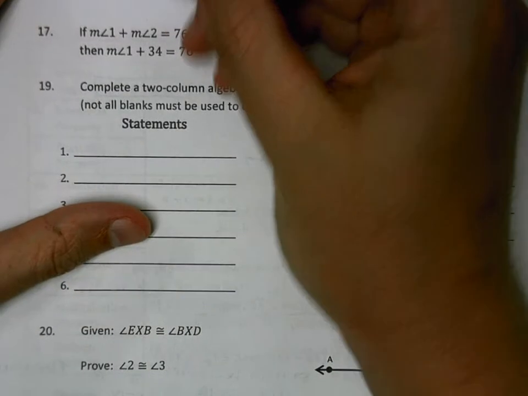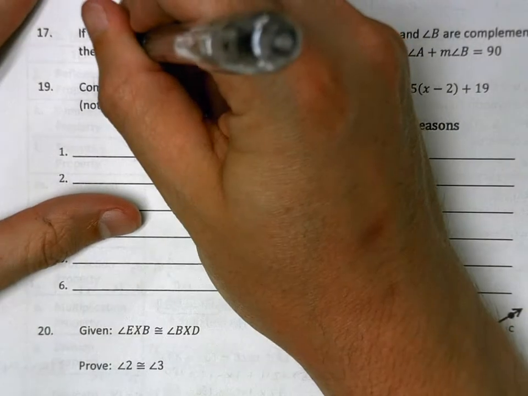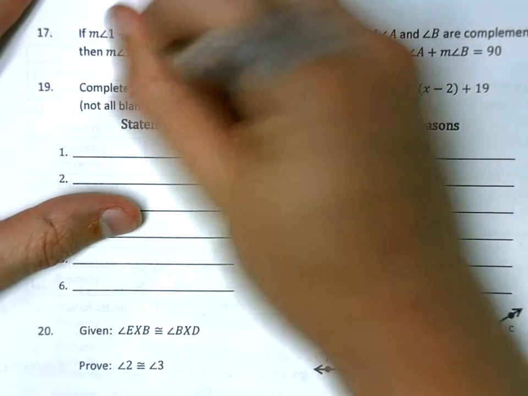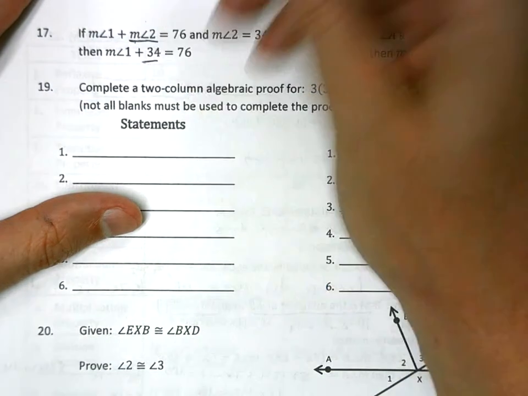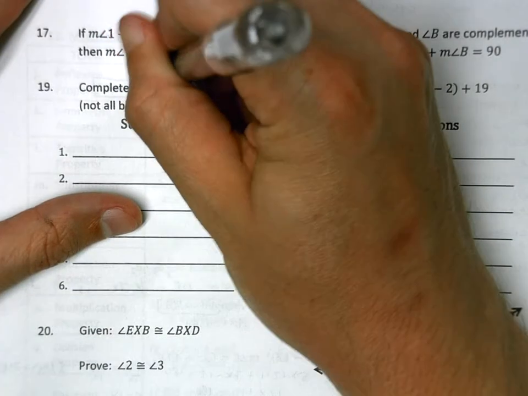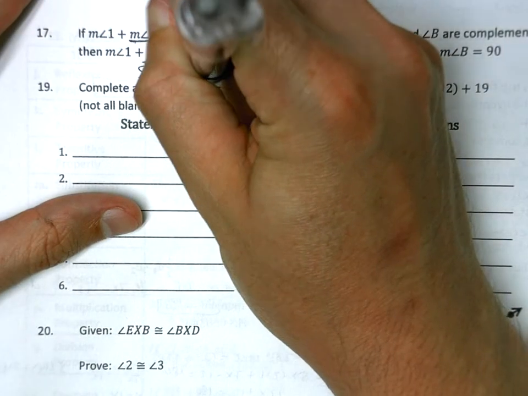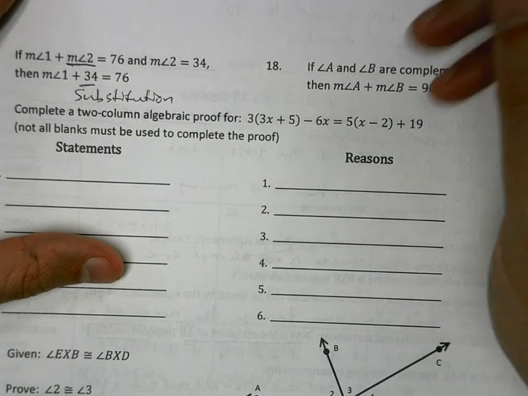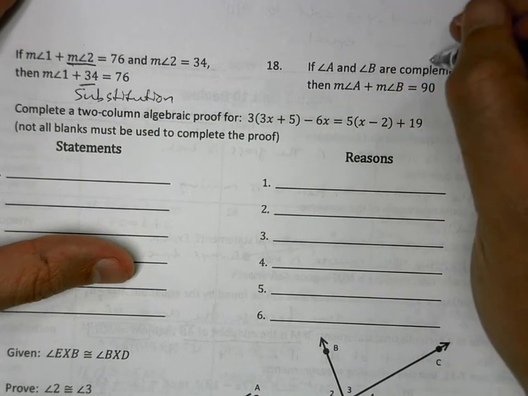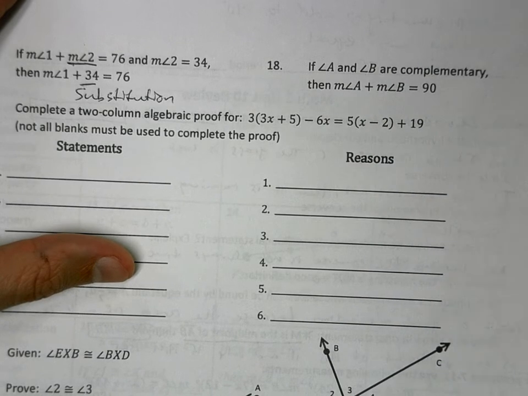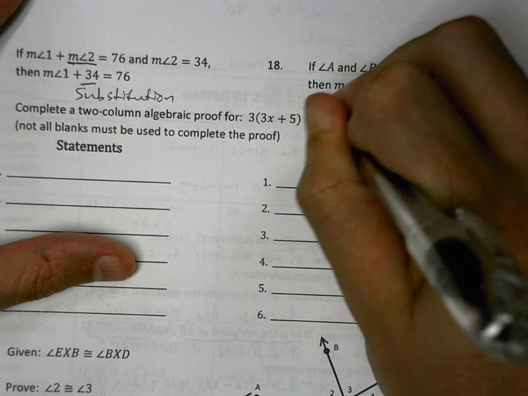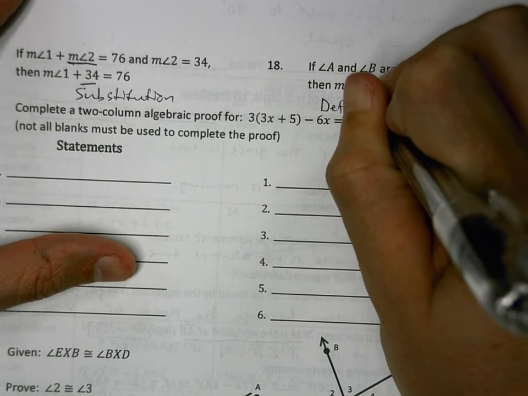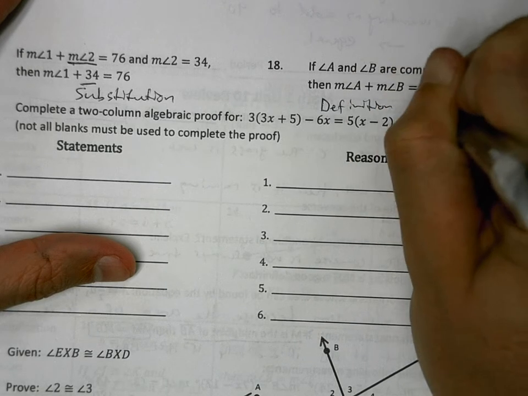In this one, in the first line, we had measure of angle 2. It got replaced with a 34. When you replace something, that's an example of the substitution property. And if A and B are complementary, then A plus B is 90. That is the definition of complementary.